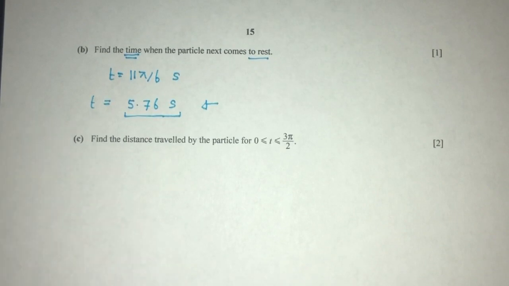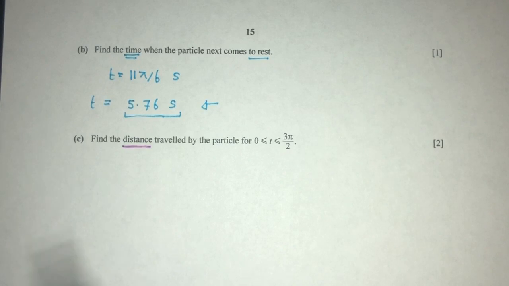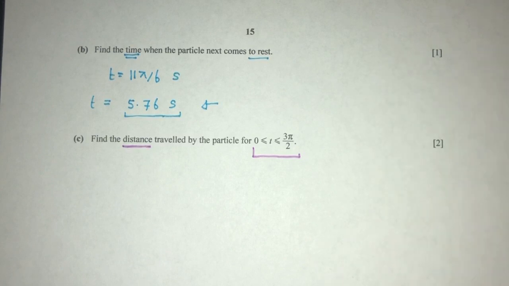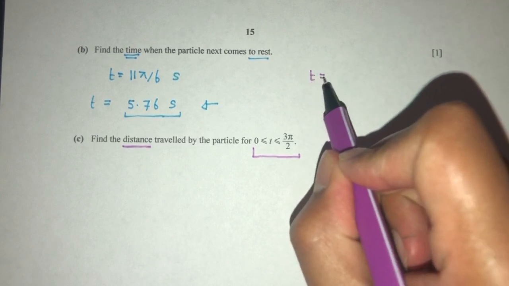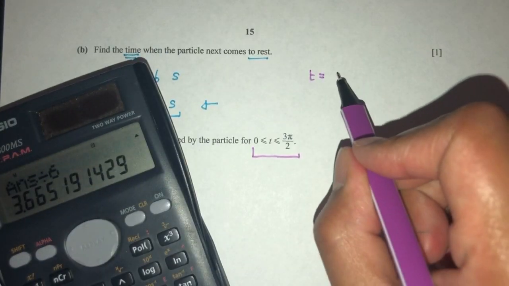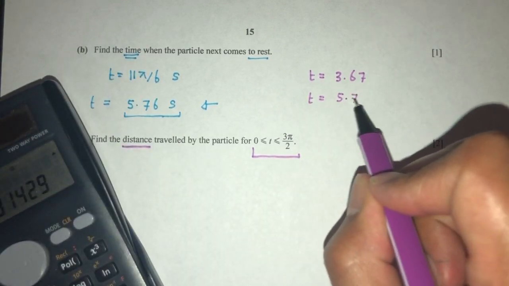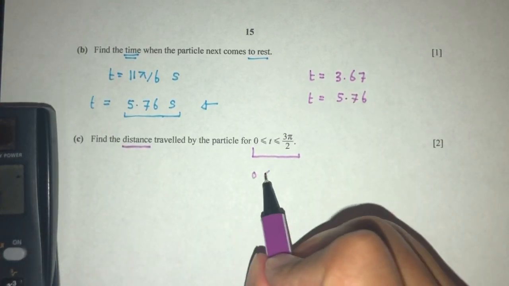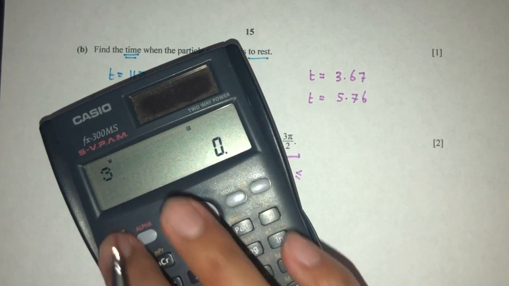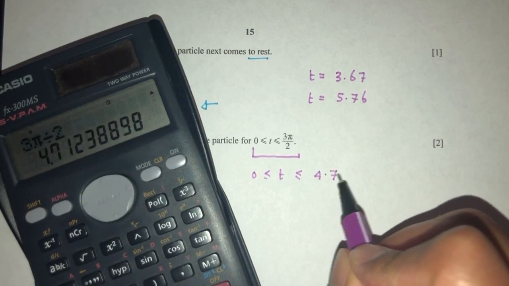Now part C, we have to find the distance traveled. Again, distance traveled is not the same as displacement by the particle between these times. So let's see. We know the first time it comes to rest was t equal to 7 times pi divided by 6, which will be 3.67. And the second time it comes to rest was 5.76. Now the time between t and this one is 3 pi divided by 2, which should be 4.71.